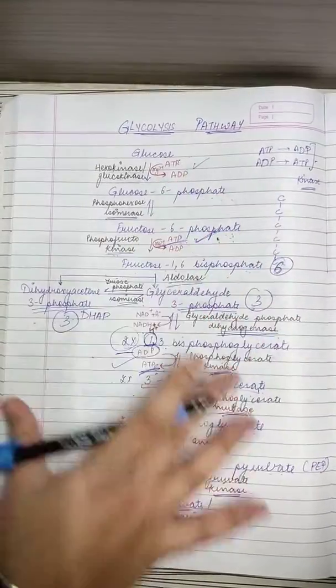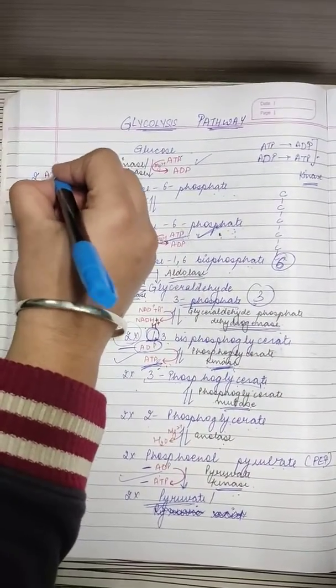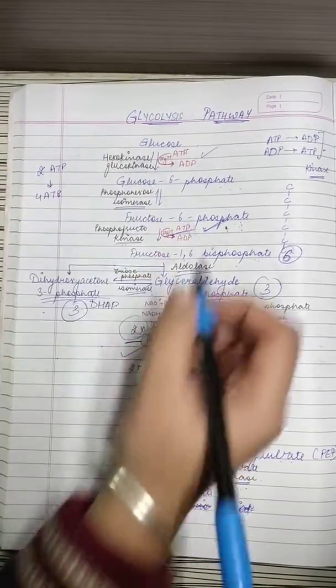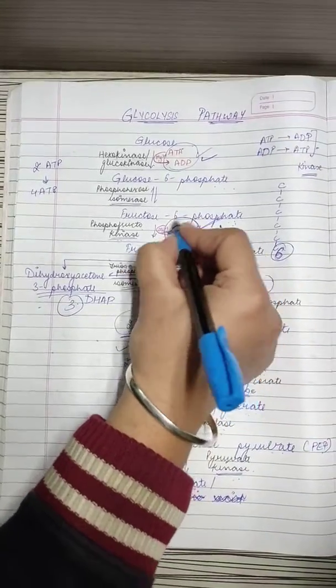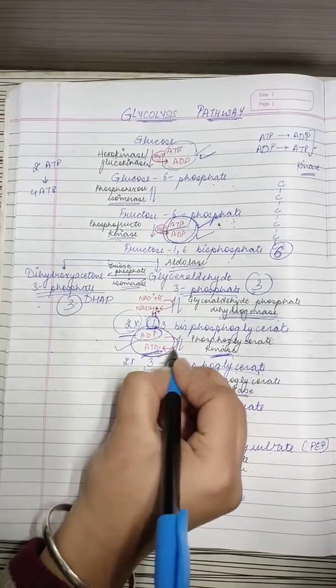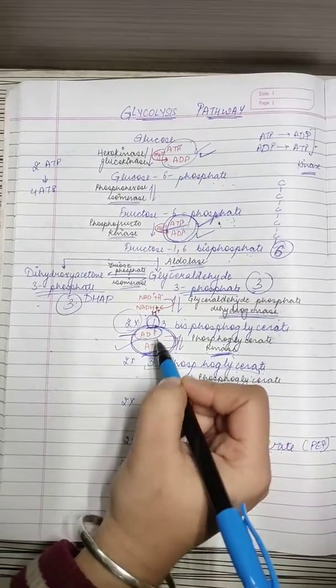Now, in the complete glycolysis pathway, two molecules of ATP are consumed and in turn 4 molecules of ATP are produced. Here, the first molecule of ATP is consumed and the second molecule of ATP is consumed. And in turn, why are there two molecules?